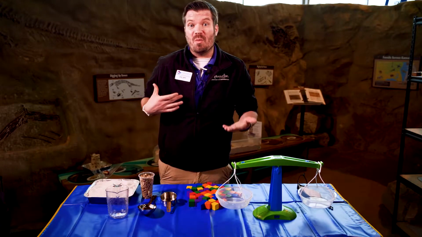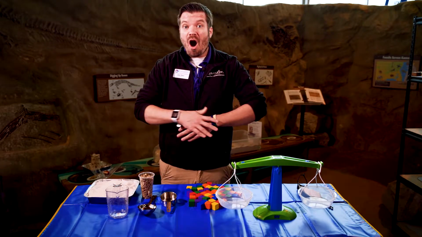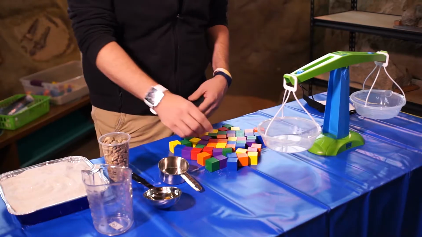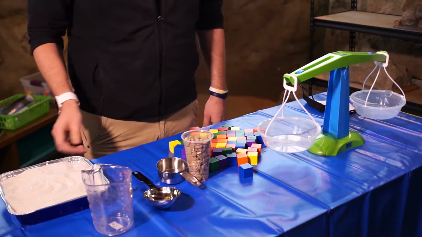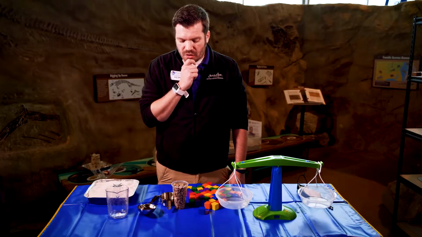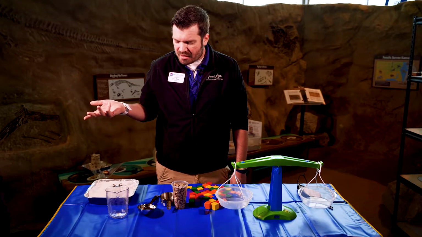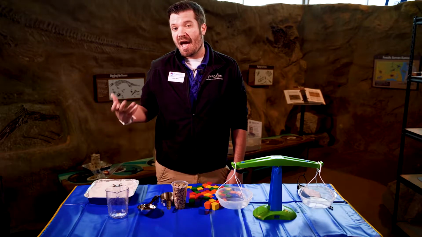So a property is when we can describe objects. Are they hard or soft? Or what is their color? How much do they weigh? Are they heavy? Are they light? All of those things. So here on the table, I have some colored blocks, some pebbles, and sand. Out of all three of these things, which ones do you think are the heaviest?